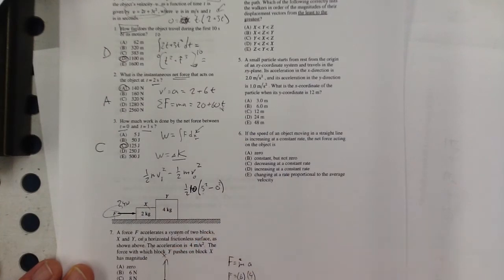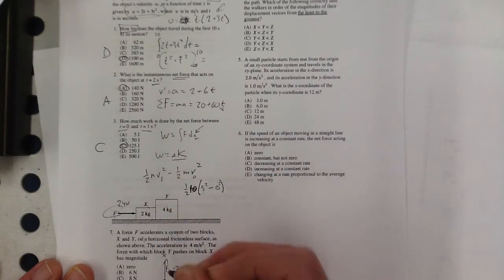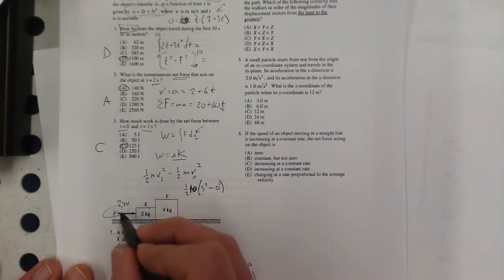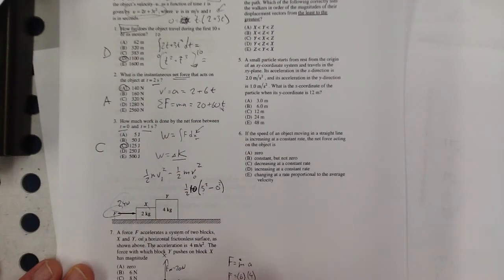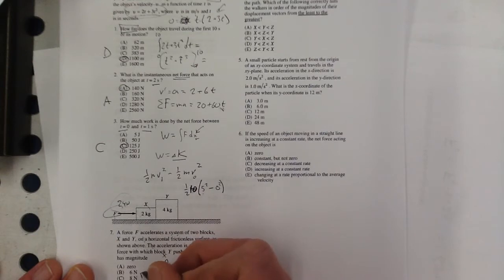So this is block X. You got, of course, force of gravity, about 20 newtons. Normal force is about 20 newtons, just that times 10. And we've got this force, which is 24 newtons, and then I have the force of y on x.